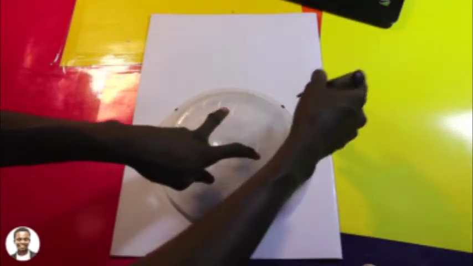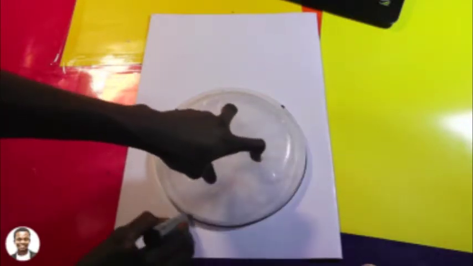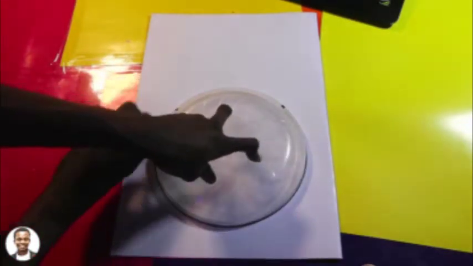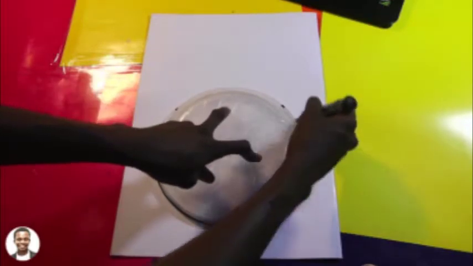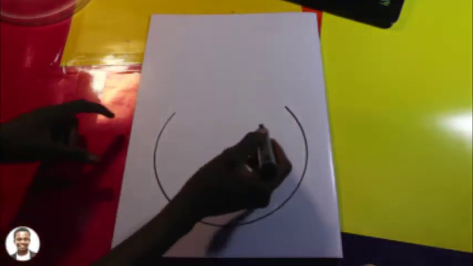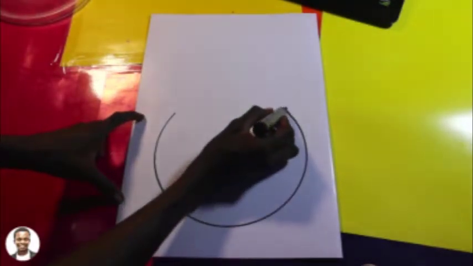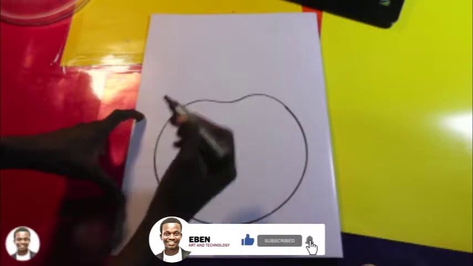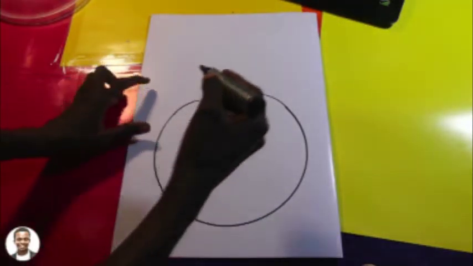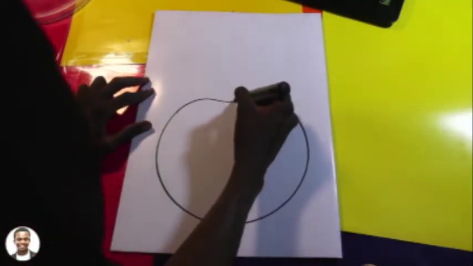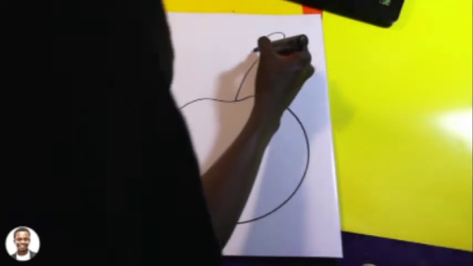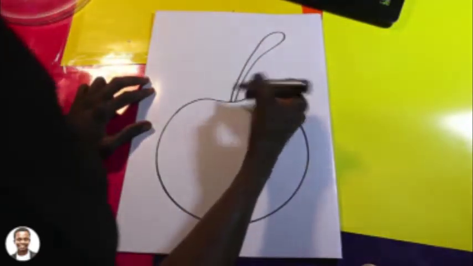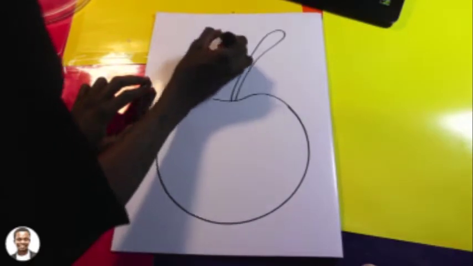So I'm not circling the whole of it. I'm not doing it in the form of a 360. So this is what I have as the rest. I'm going to make the rest curve to form my apple. So when I'm done with this, I'm going to add the stalk, and I'm going to add the leaf.